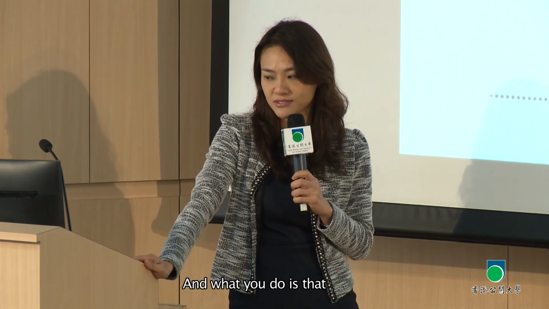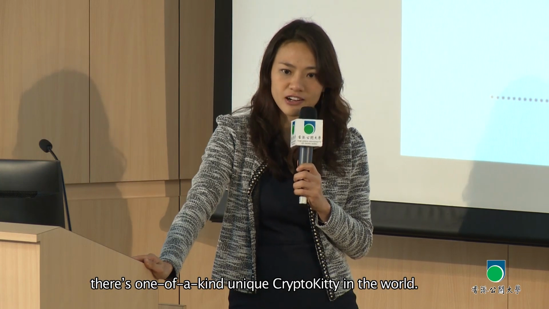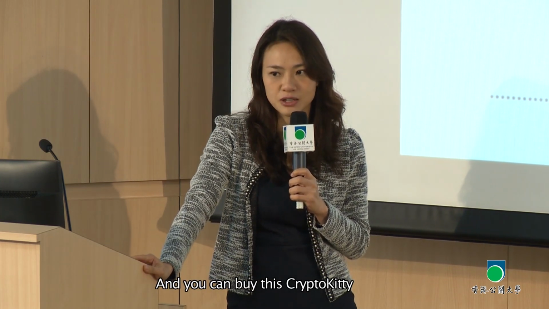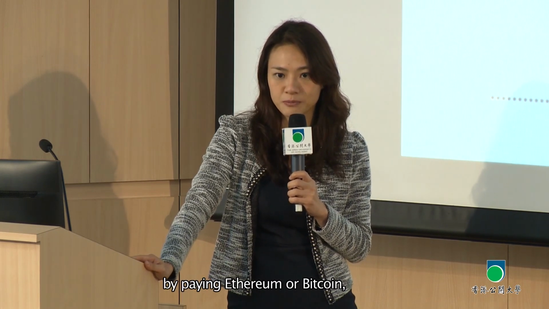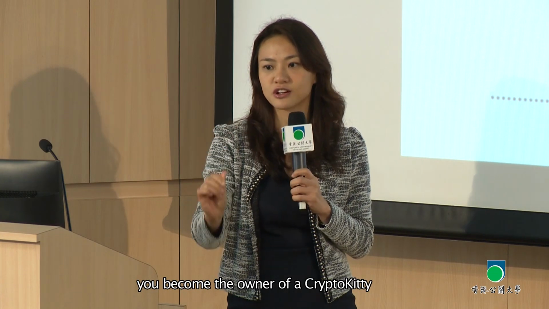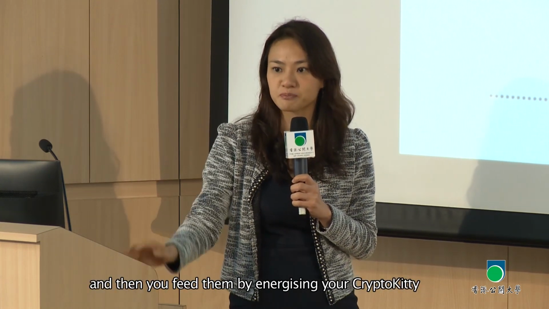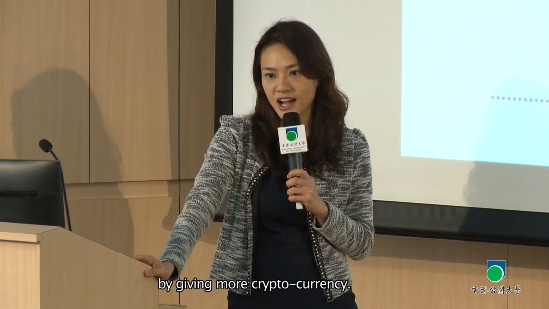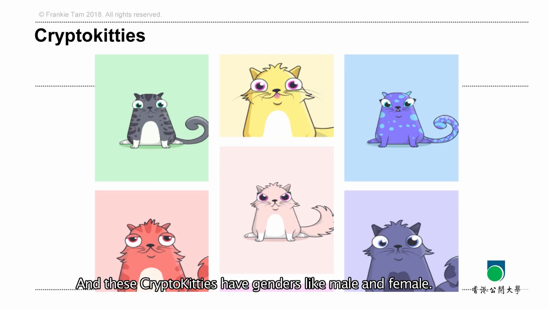What you do is that there is a one-of-a-kind, unique CryptoKitty in the world, and you can buy this CryptoKitty by paying Ethereum or Bitcoin, paying cryptocurrency, and online you become the owner of a CryptoKitty. Then you feed and energize your CryptoKitty by giving more cryptocurrency, and these CryptoKitties have genders, male and female. If you own one male and one female, they can breed and provide CryptoKitty babies.